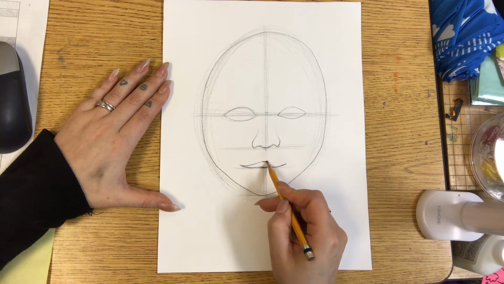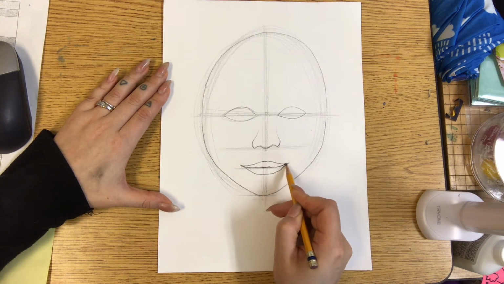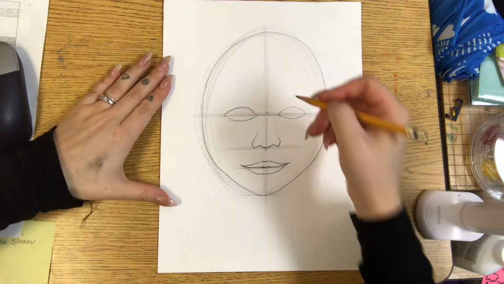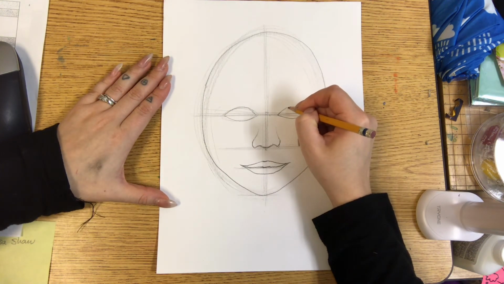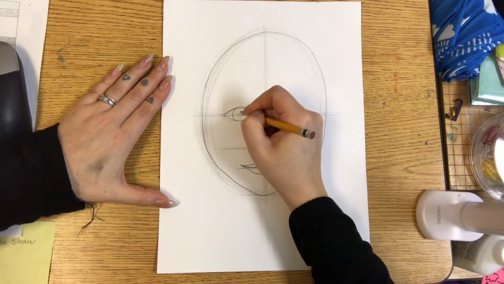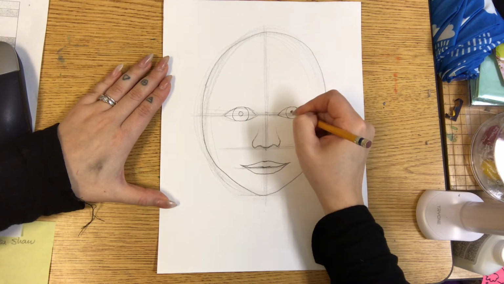Top lip, bottom lip, and make sure you're looking in the mirror too, so that you're drawing your nose and your lips. If you have thick lips, draw them thick. If you have thin lips, draw them thin. Then of course, make sure you have your iris, the colored part of the eyes, the pupil, that's the black circle in the center.